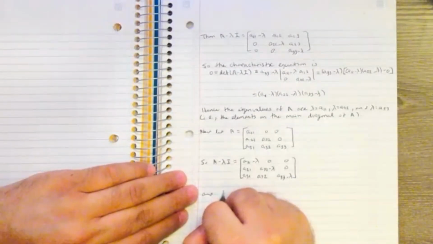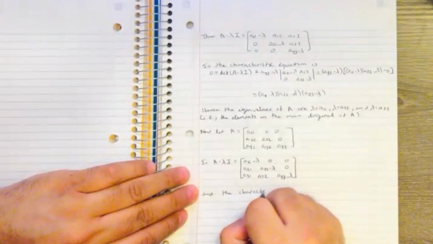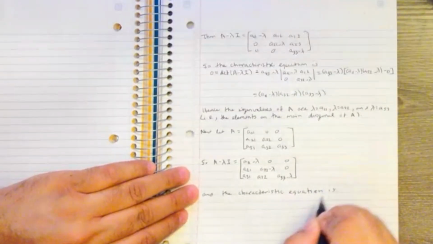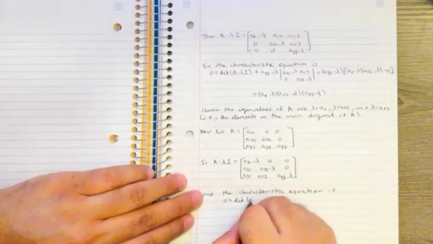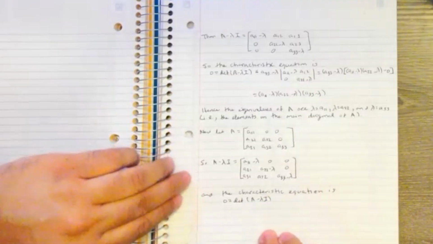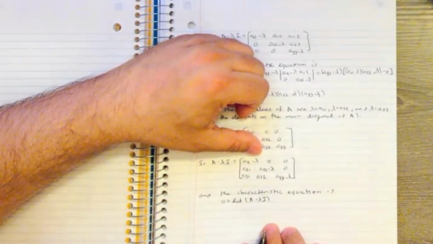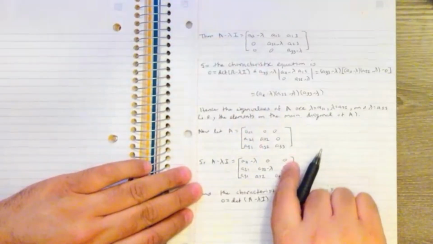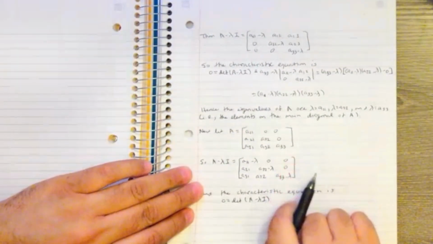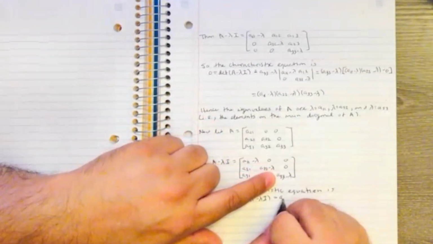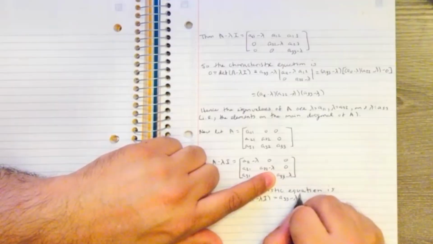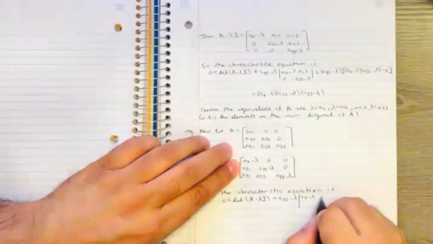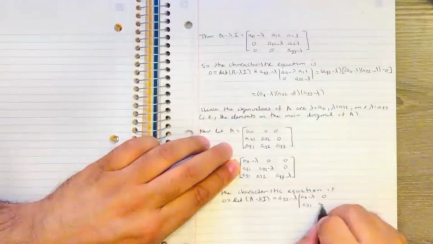And so the characteristic equation is 0 is equal to the determinant of A minus lambda I. And again, to take the determinant of a 3 by 3 matrix, we can use the cofactor and minor expansion. And in this case, we'll choose to expand about the third column, since we have two zeros to play with. And so this gives us the quantity A33 minus lambda times the remaining determinant of the 2 by 2 matrix, A11 minus lambda, 0, A21, and A22 minus lambda.